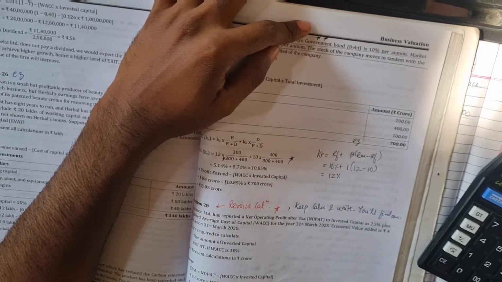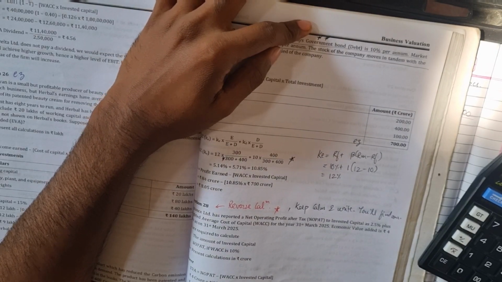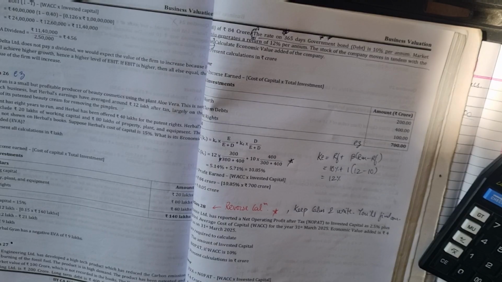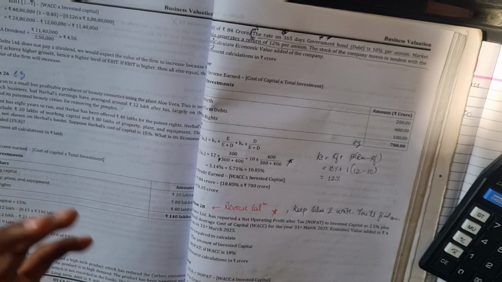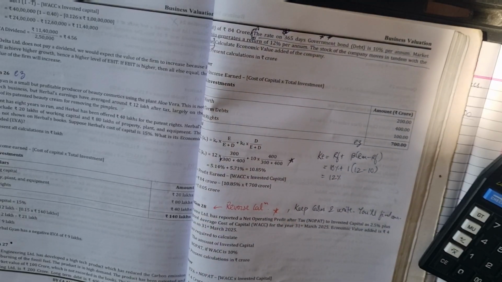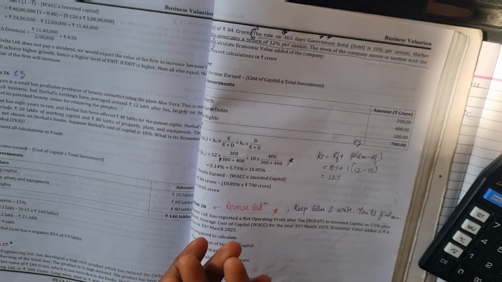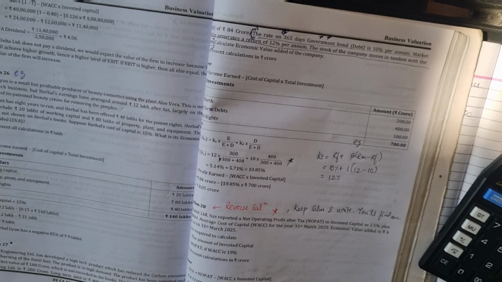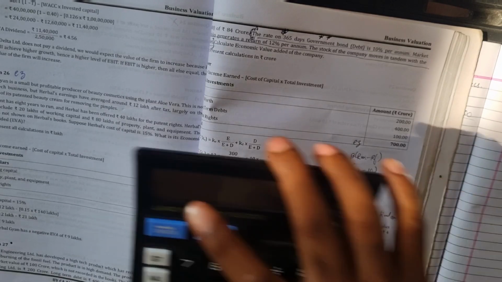Fragrance Limited as reported. What you should keep in your mind while solving this question is, my advice is, keep calm and write. Keep calm and write the solution. You will get the answer. You will write it perfectly. Just write it down.